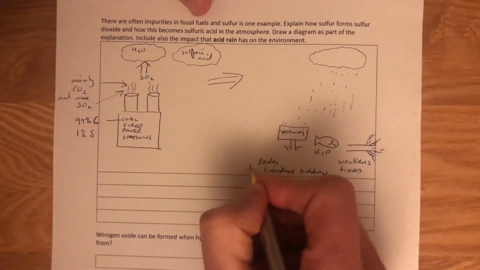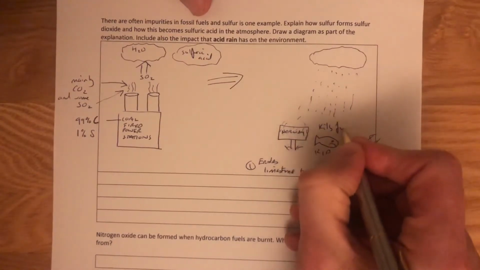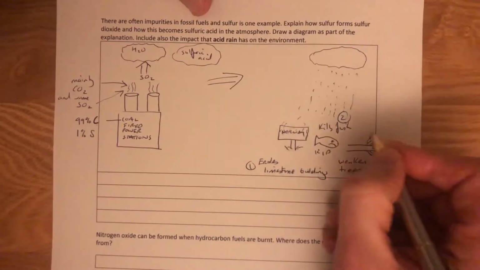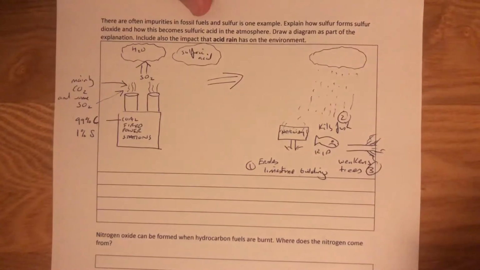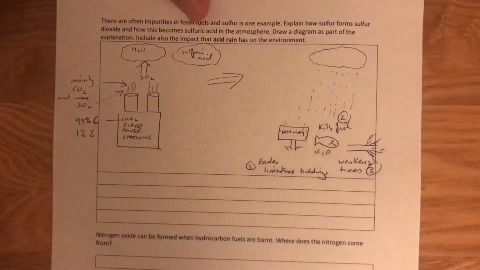So 3 issues. 1, erodes limestone buildings. 2, kills fish. 3, weakens trees. 3 issues of acid rain. Okay, how do we solve it? How do we solve it in the 80s? Because, of course, the Scandinavians got really fed up with us.